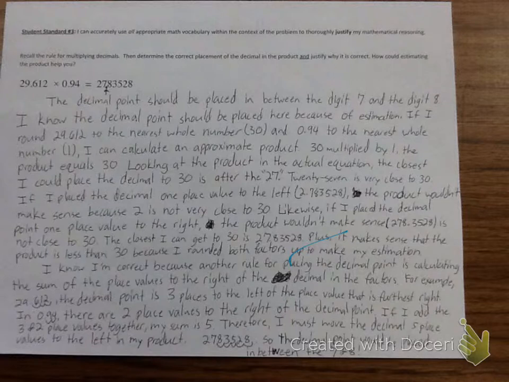sum of the places behind the decimal point that the two factors share. So 612 thousandths, there's 3 places behind the decimal point. 94 hundredths, there's 2 places. So in the product, there should be 5 places to the right of the decimal point, and you can see that there's 5 numbers after it because 3 plus 2 equals 5. So that would be a great way to show support that you know that.